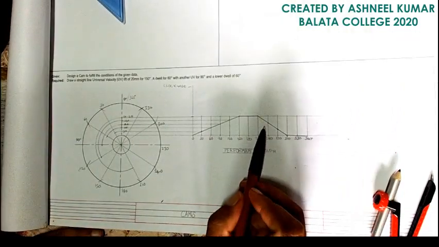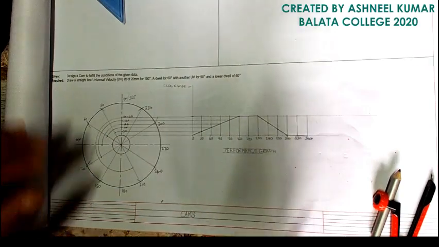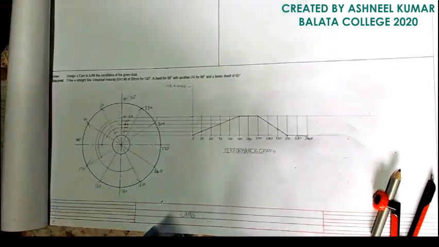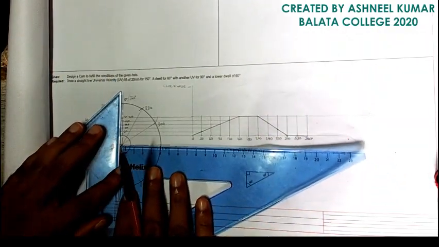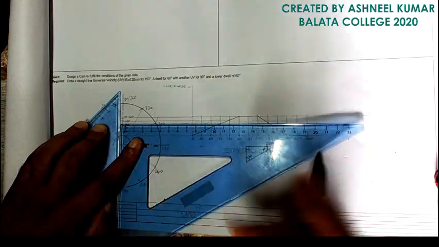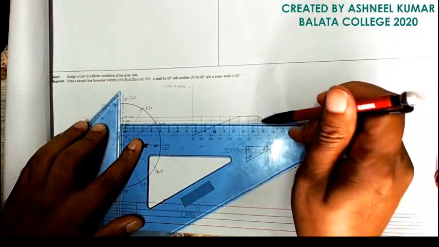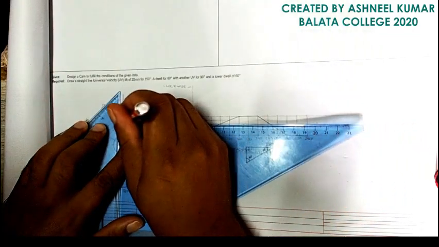Now let's look at the other points. We have 240 is this one, then 270 is this one, and 300 to 360 is the last one, which is already drawn there. So you'll transfer those points now. Right, you can draw a few points at a time so that you're not confused about the number of lines you have drawn there.